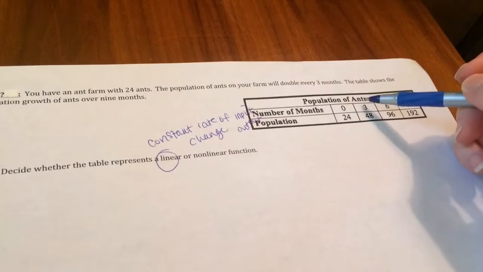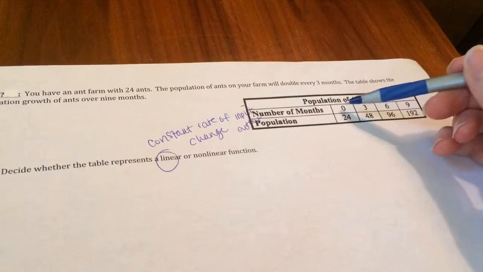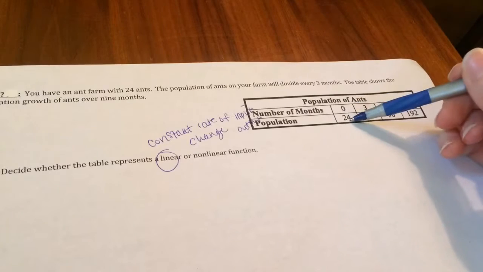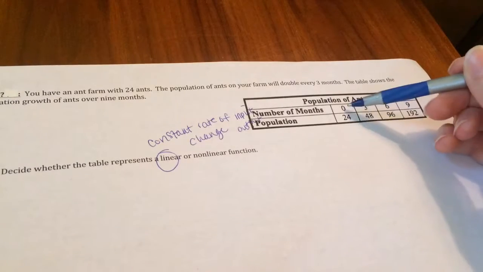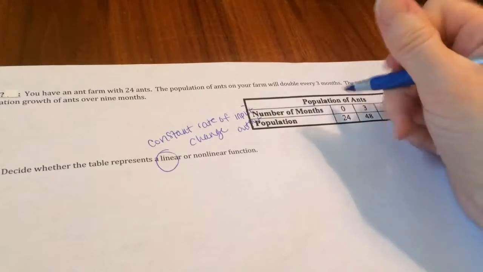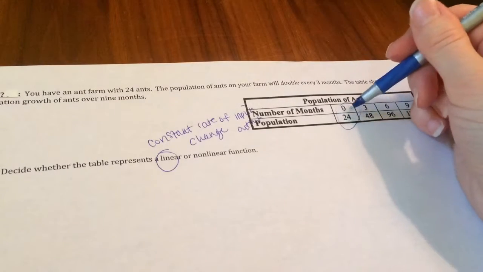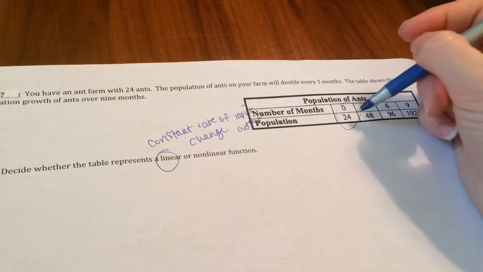Now let's analyze the population of ants at 0 months, meaning when he started taking note of the population. There were 24 ants on the farm. So to start, this is your y-intercept point. If you were to graph this, (0, 24) would be the y-intercept when he starts the population.